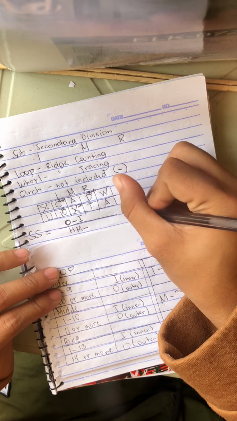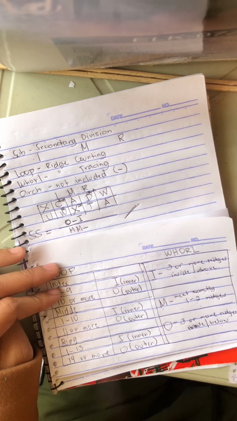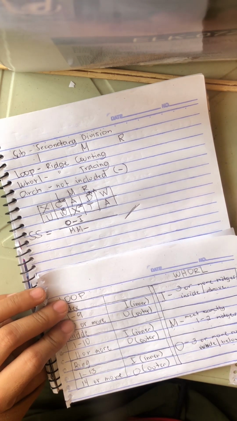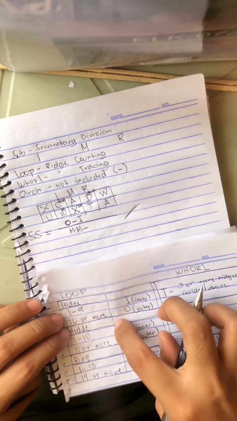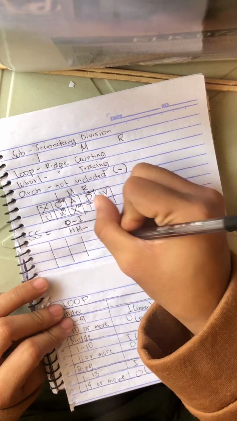So, ganyan po ang pagkuha ng sub-secondary division. So, what if ang ating gagamitin ay ang ating loop, ang pagbabasihan. So, let's make another chart.